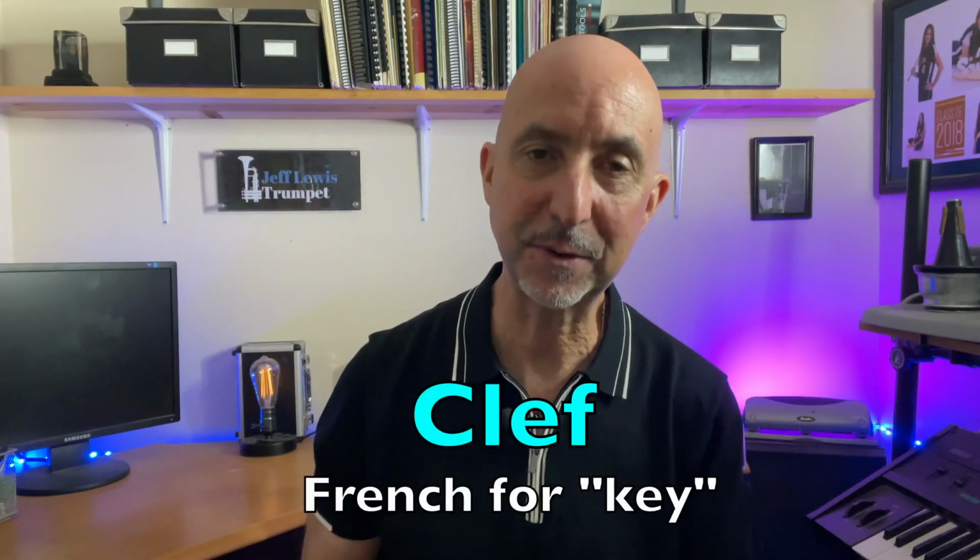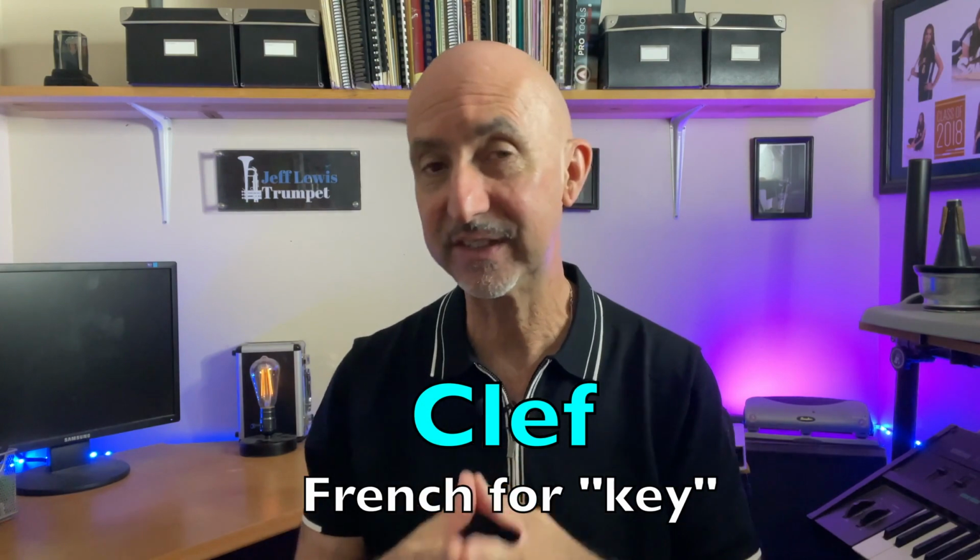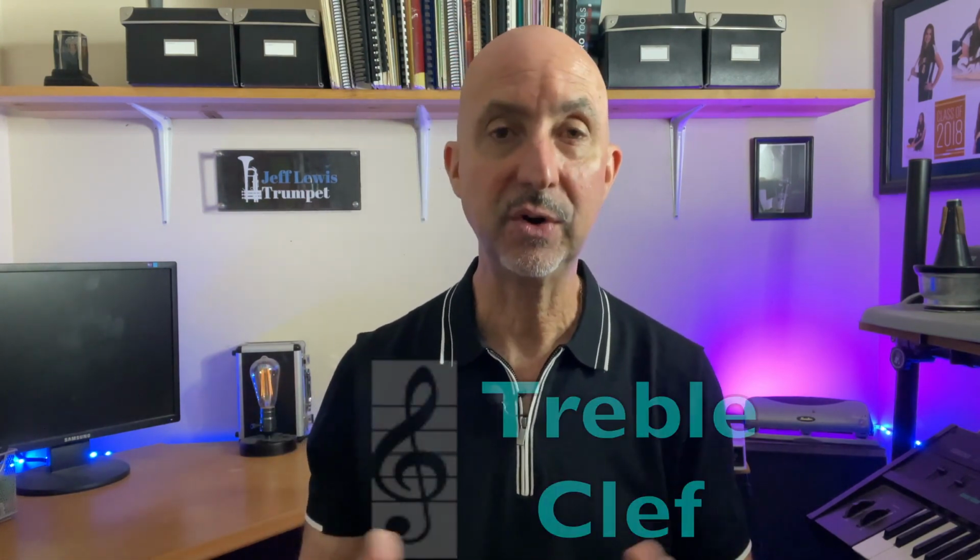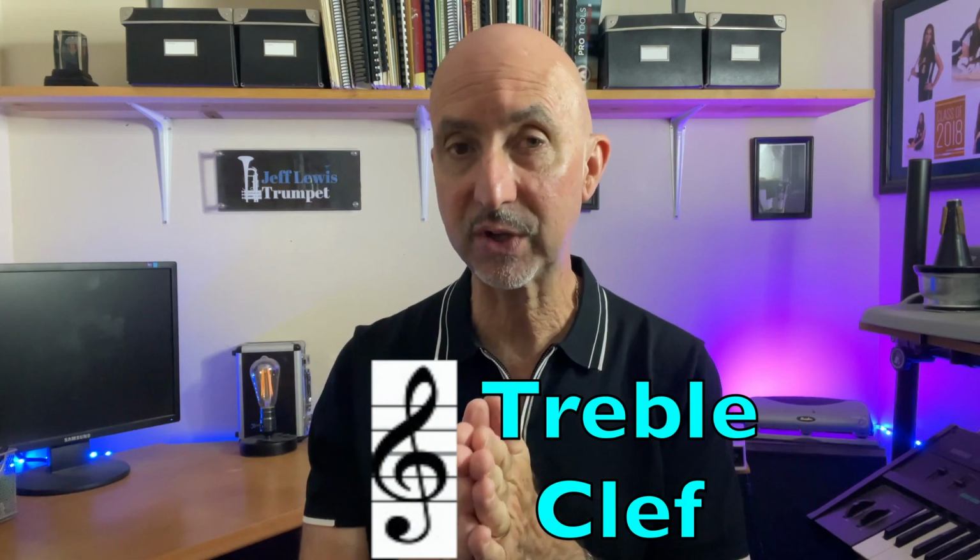Clef is a French term meaning key. It is a symbol used to indicate which notes are represented by the lines and the spaces on the musical staff. For example, if we are using the treble clef, which is also called the G clef, you can see the little loop on the very bottom. It kind of loops around the note G.